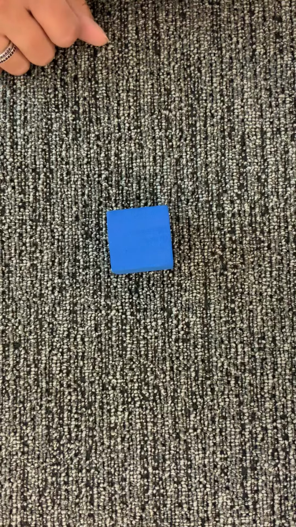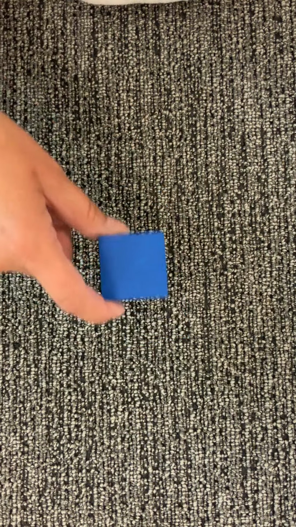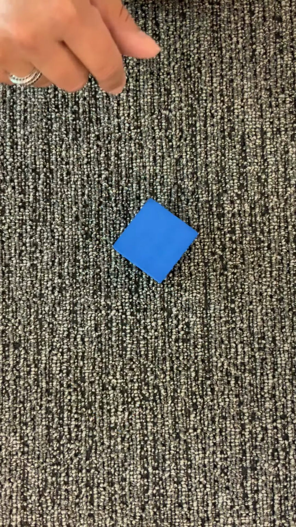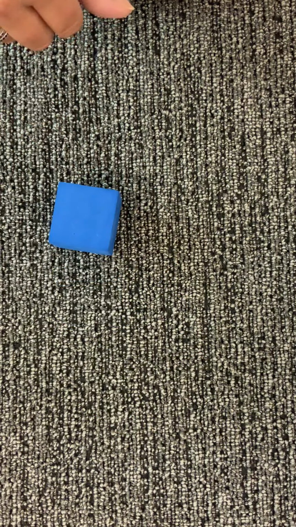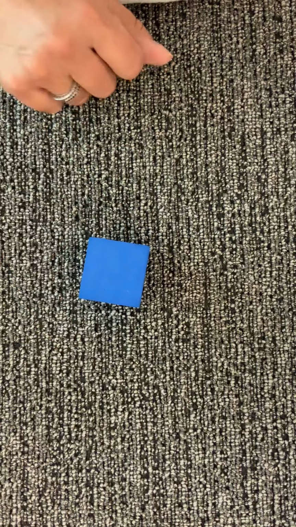What about this shape? This is our cube. It has 6 flat faces and then it has corners. Can it roll? Look at that. It can't roll, can it? The corners and flat faces and edges are stopping it from rolling. So because it has edges and corners, it can't roll.